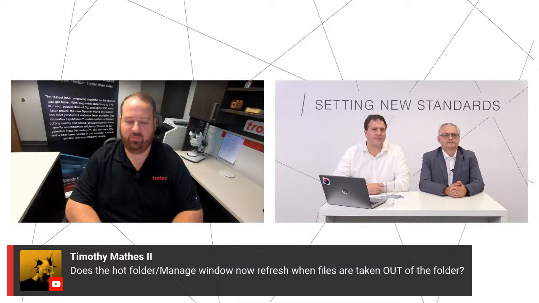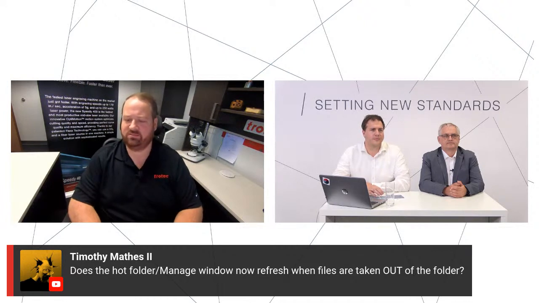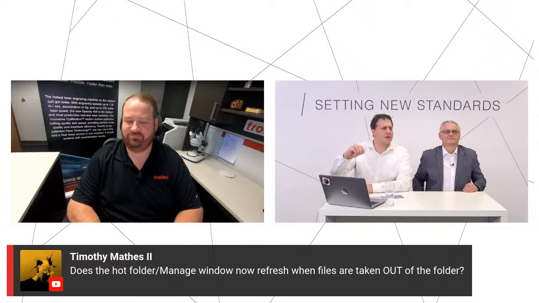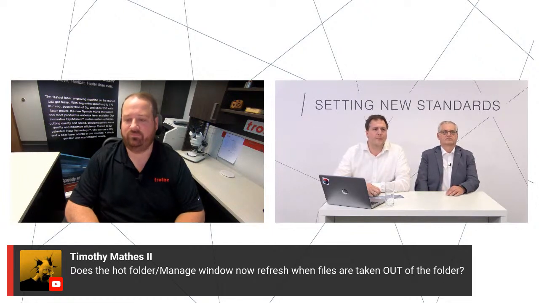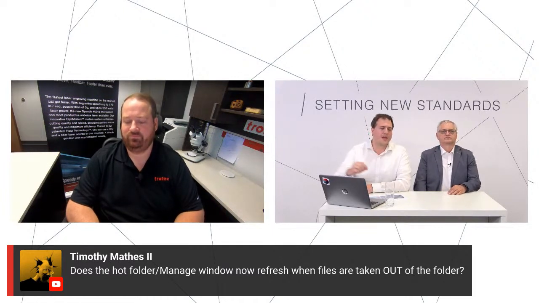Does the hot folder manage window now refresh when files are taken out of the folder? That's a good question, probably for Alex. Well, I'm happy to pick it up. If I understand correctly, Timothy, you mean when you remove files from the hot folder on your Windows folder directory. This is really just a one-way import, so it's not a mirror of what we have in Ruby.